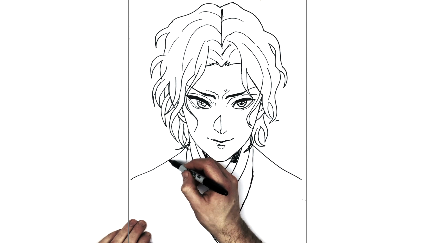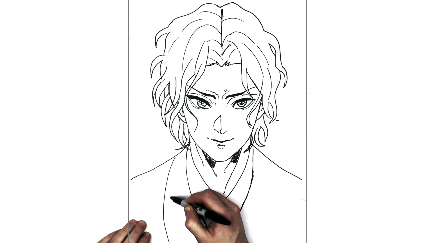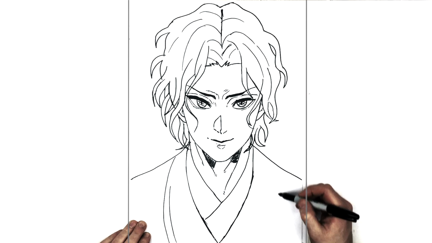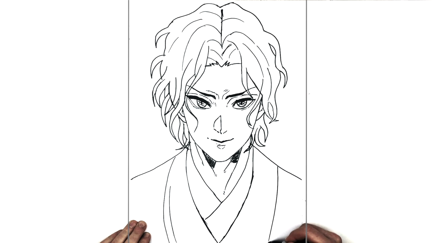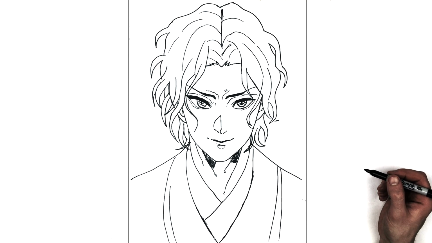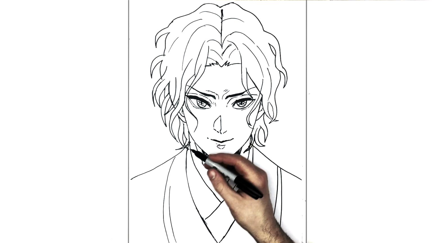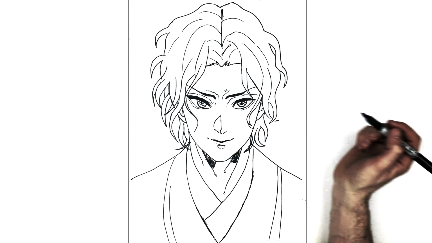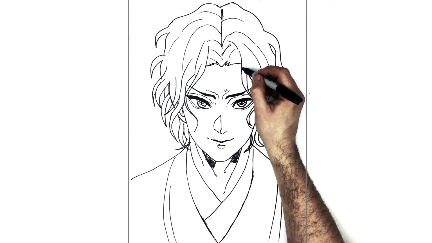And then we've got some fold lines. Maybe some here as well. And I think, oh wait, one more. There's one more piece of hair just here.